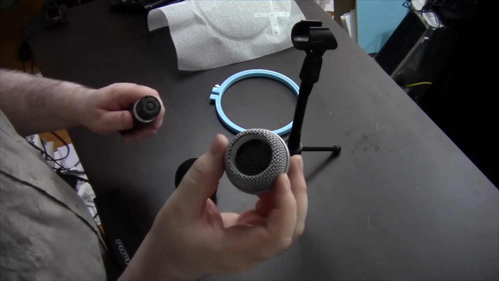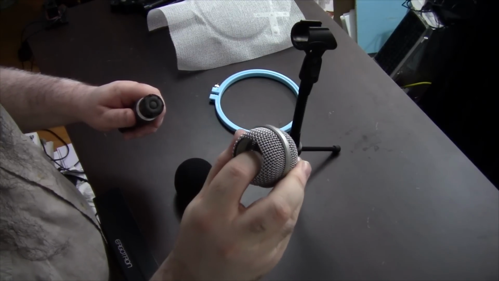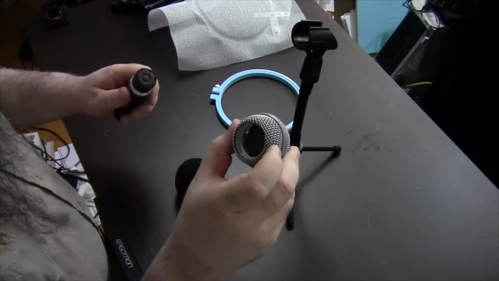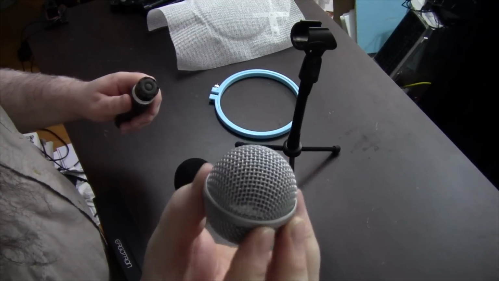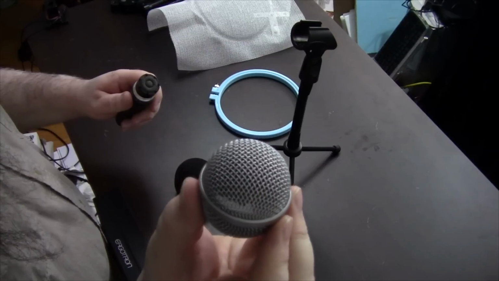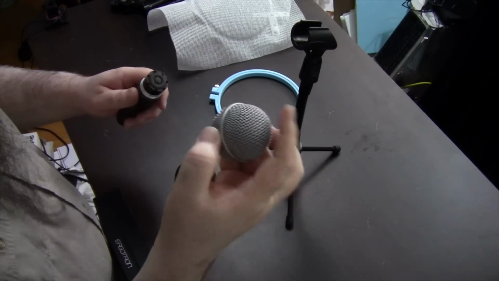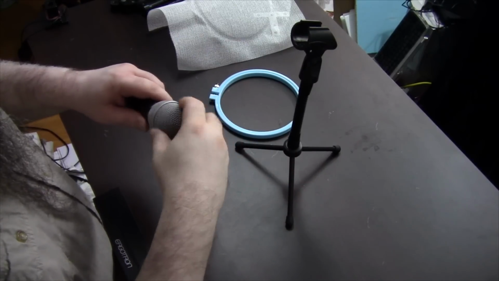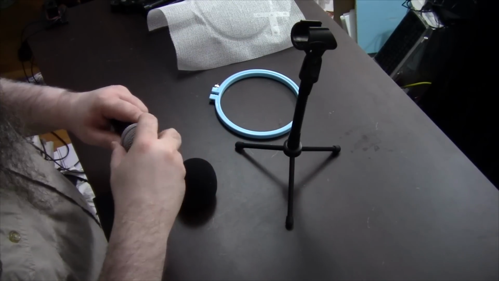Inside there is a type of foam that will continue to help with the plosives here. And as you can see, the windscreen itself is a grate, usually metal, sometimes plastic. Metal if you have a higher end microphone, and you can always buy grates. Like let's say this one got really dirty, bent up and stuff like that. I can actually buy a replacement. I actually did buy a replacement for this SM58.